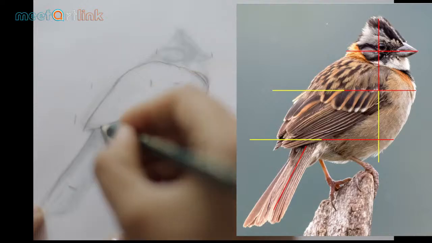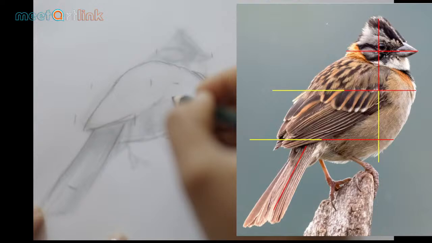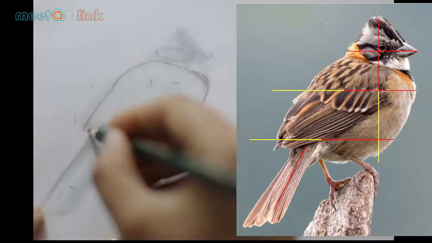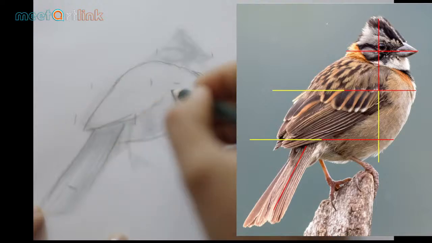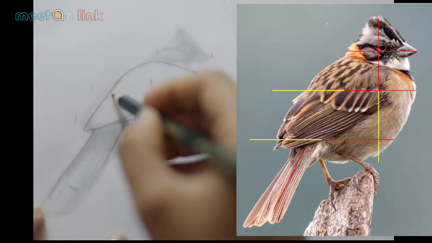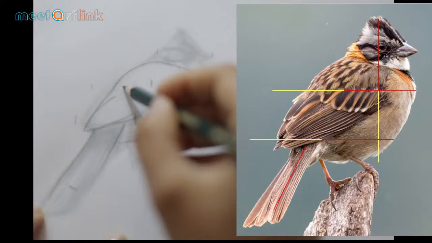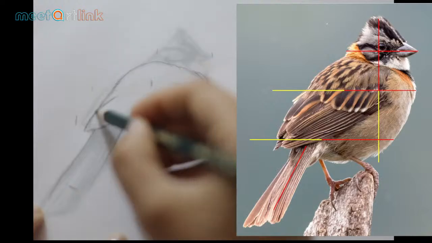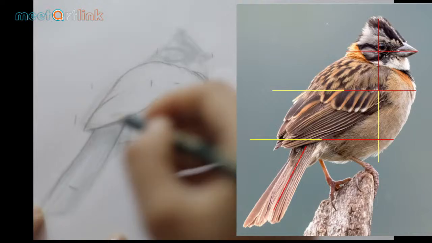Maybe we can work on this angle to be a little bit higher, because it's not a horizontal line, it goes a bit more like this. The same happens here, it goes a little bit more diagonal.